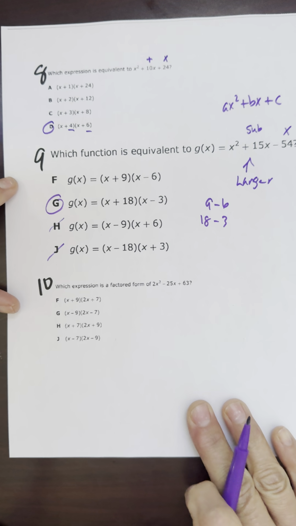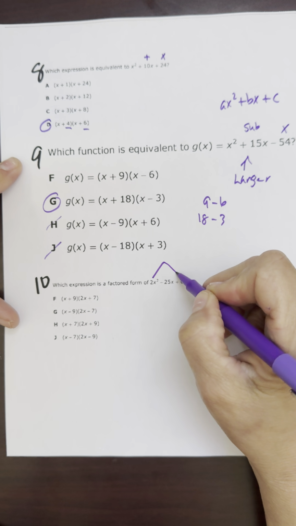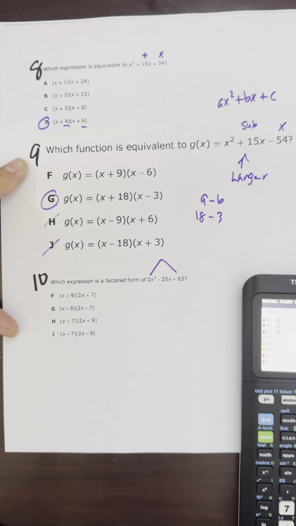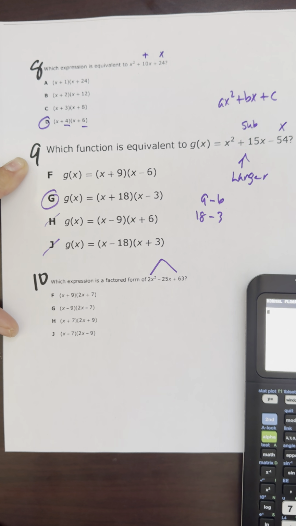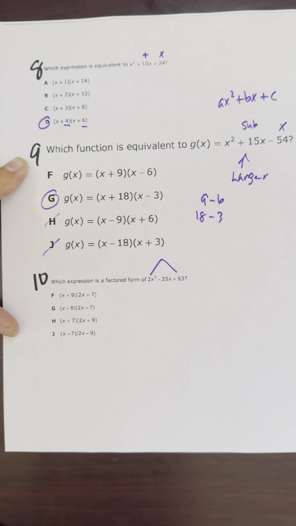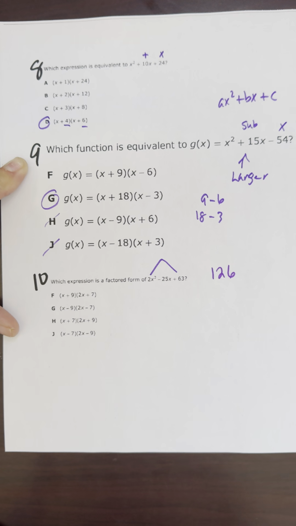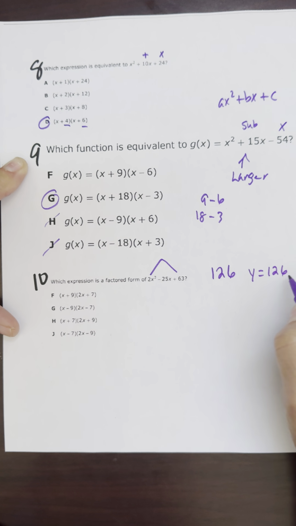10. So 10, we have an extra step. So you take your first and last term and multiply. So 2 times 63. And that has my answers on there. So 2 times 63 is 126. So you can go to y equals and see what multiplies to give you 126. So y equals 126 divided by x will give you all the factors.